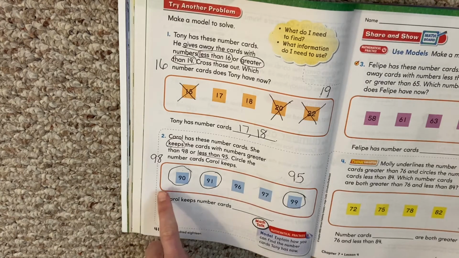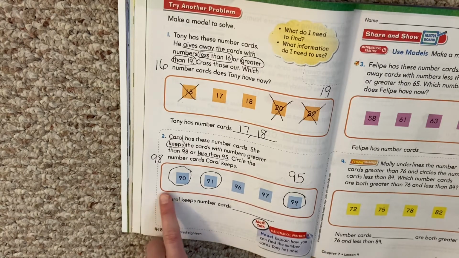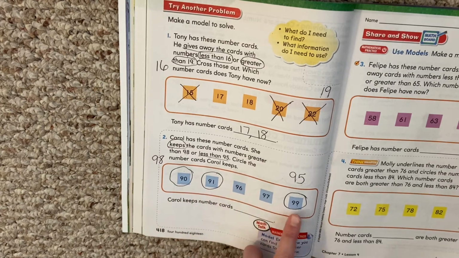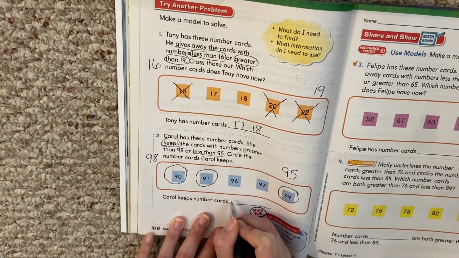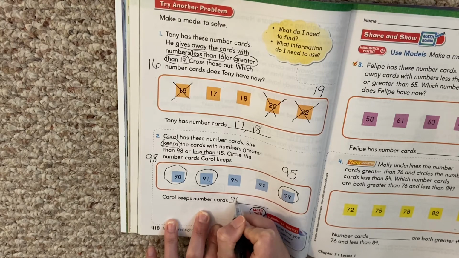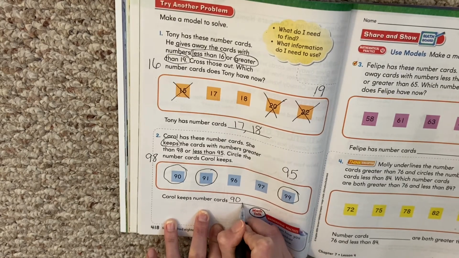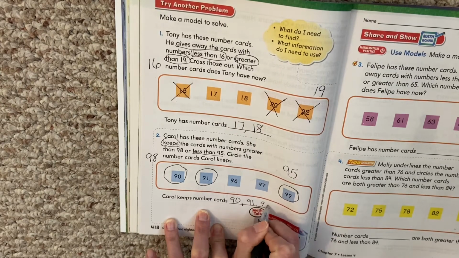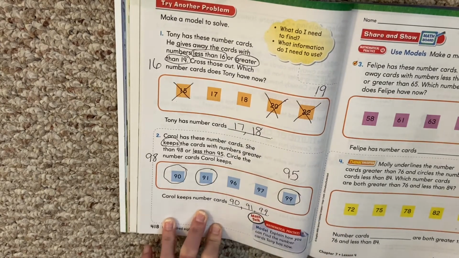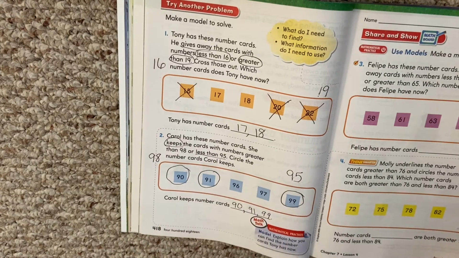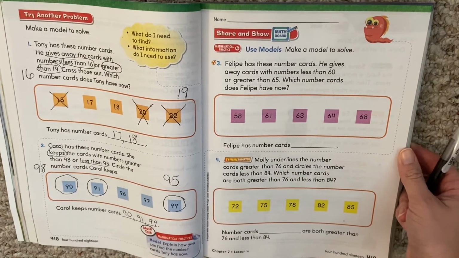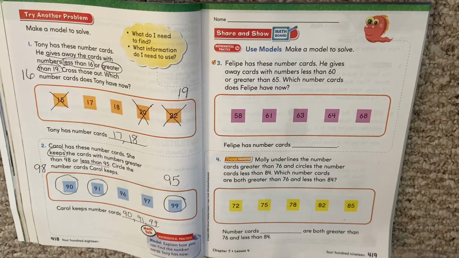So let's look. So she keeps, what cards does she keep? 90, 91, and 99. So let's write that down. 90, comma, 91, comma, 99. Okay, so each time we just go one at a time, asking as we go. So now let's try this side. If you need to pause, go ahead. If not, we're going to keep going.